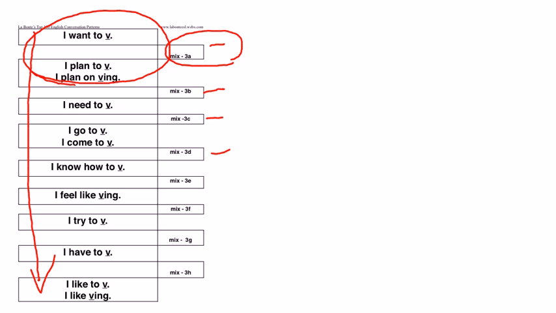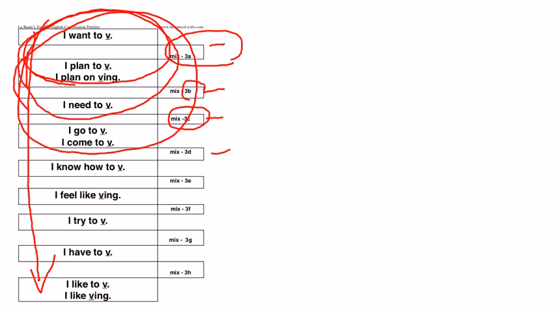On the template here you will see this 3A, 3B, 3C, 3D going down. These are basically review questions that are reviewing the patterns. I begin with "I want to," and I go all the way down to "I like to." These 3A have questions which review these two patterns. 3B does these three patterns. 3C, the fourth, and so forth as we go down the line.